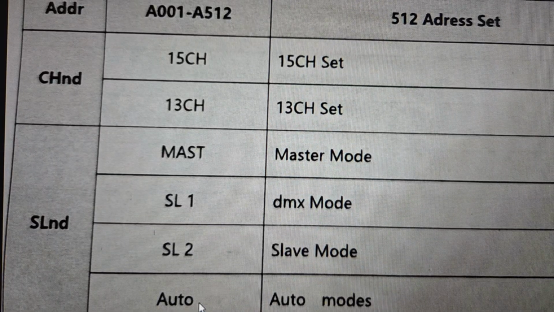In that setting, you also have auto. Those are the different modes for auto, and the light will do what's programmed in it, and you can pick what you want.